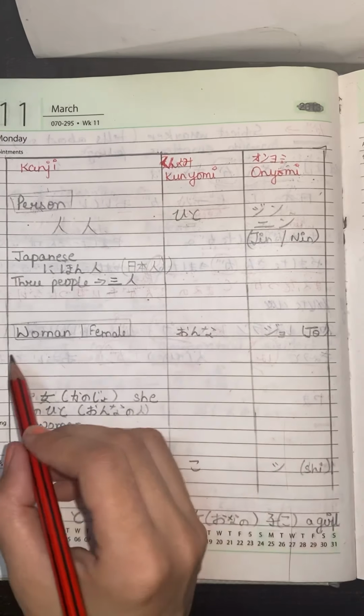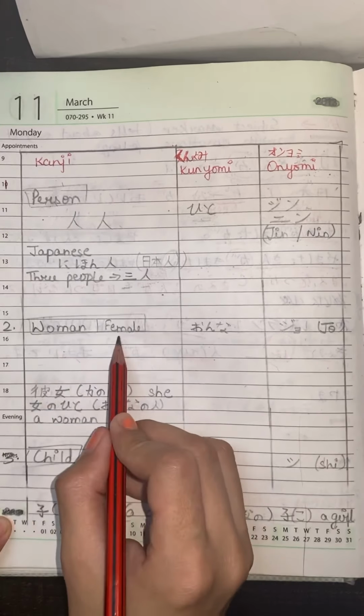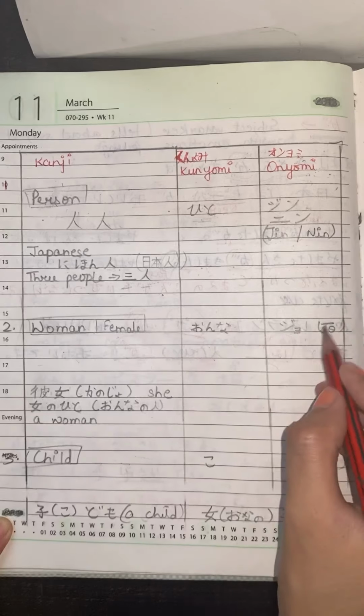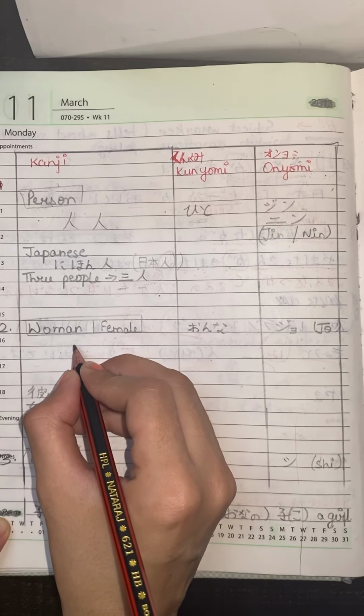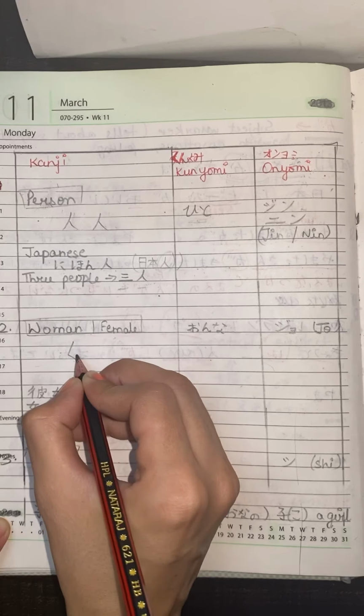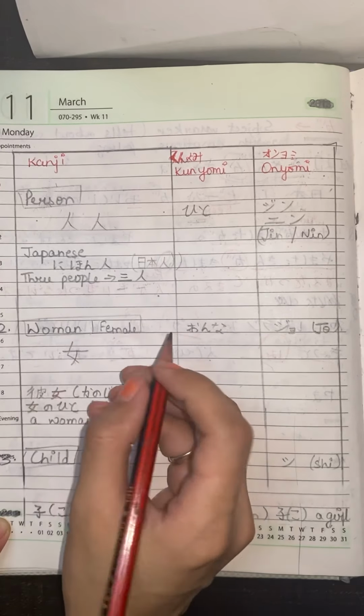Okay, so the second kanji is woman, or you can say female. So the kunyomi is onna, onyomi is jo. So let's start how to write it. Ichi, ni, san. Okay.